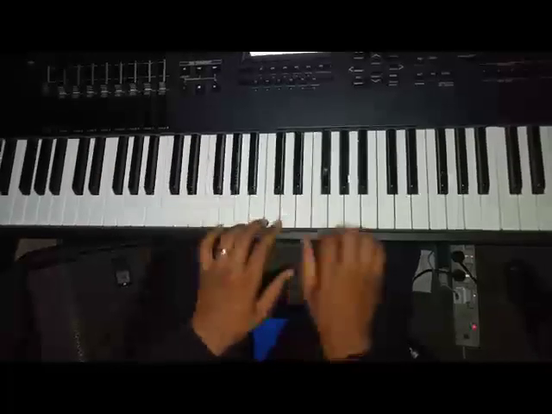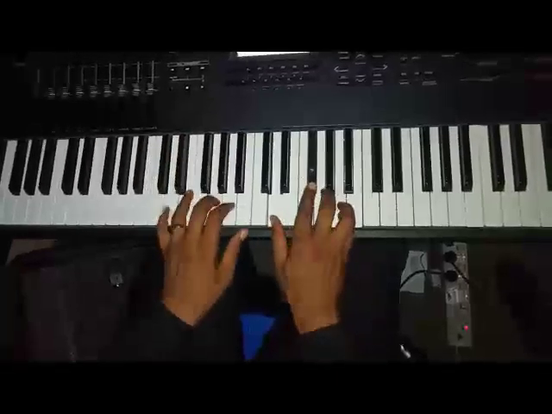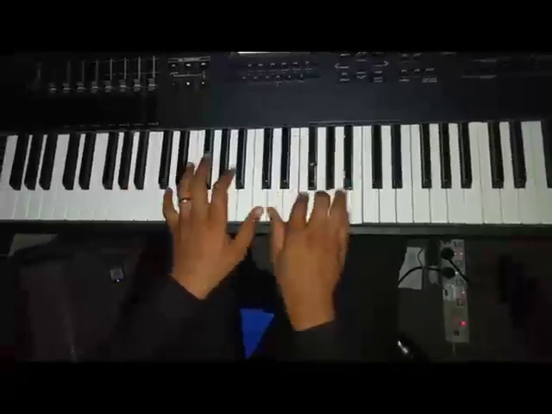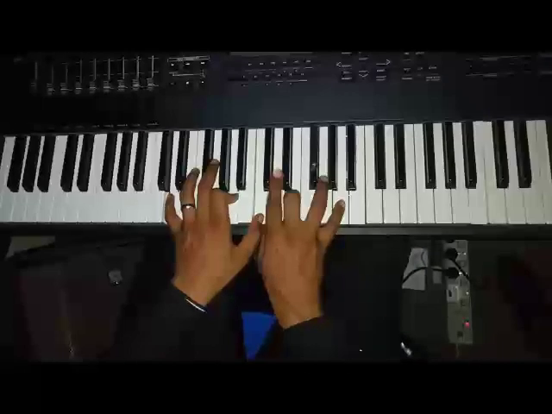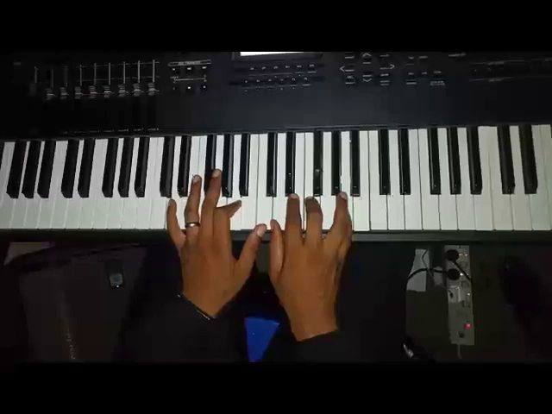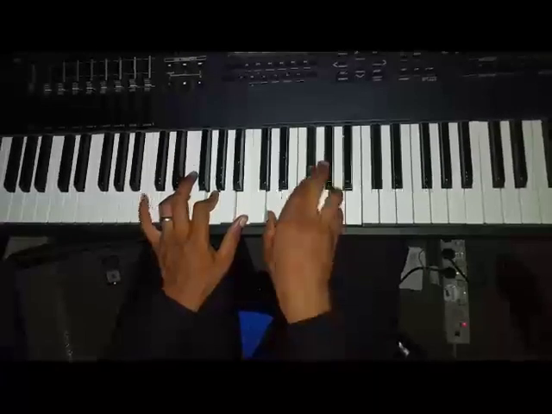Alright. So that is the chord, minor 11.